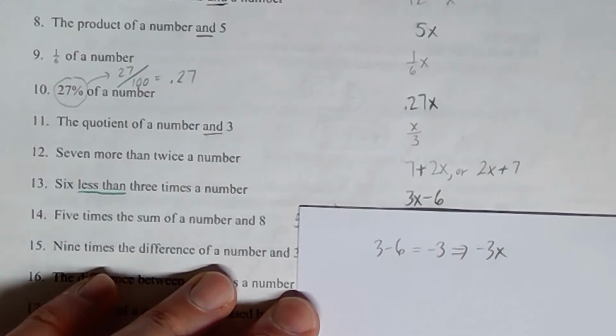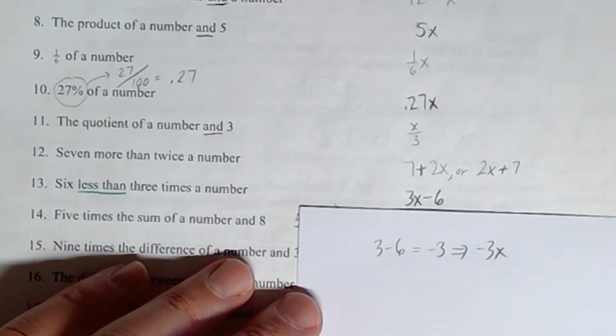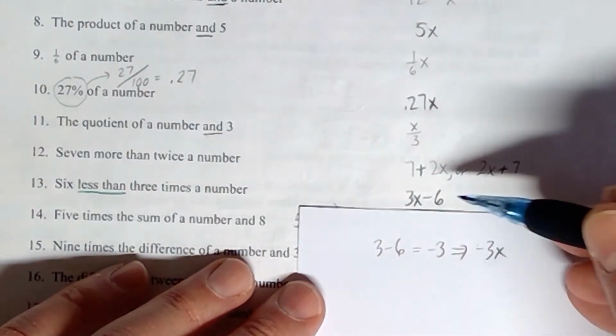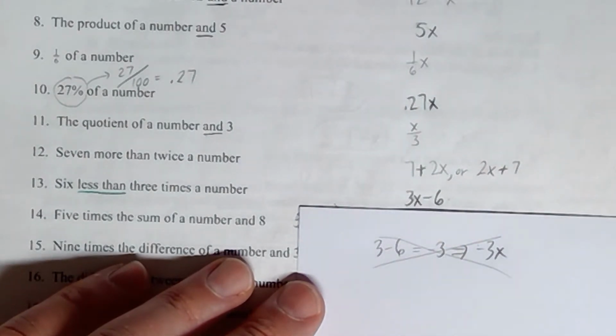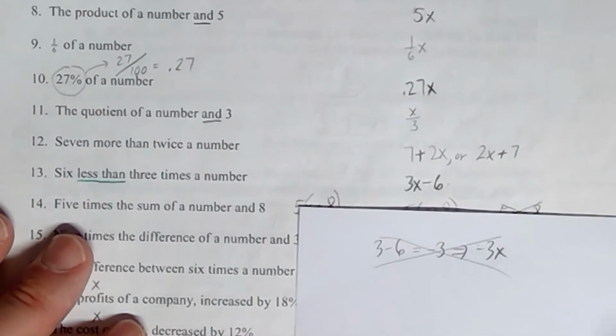All right, because of order of operations. And so that's why this one's correct and this one is not. All right, the multiplication has to come first unless it clearly indicates otherwise.